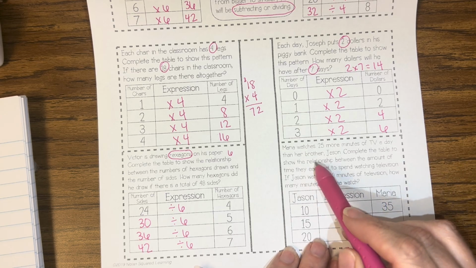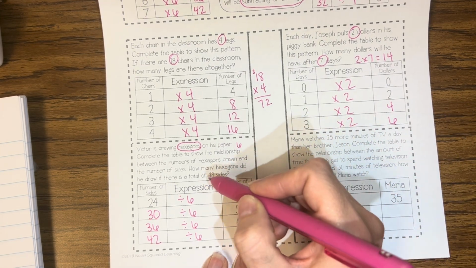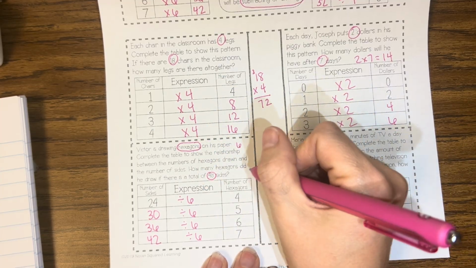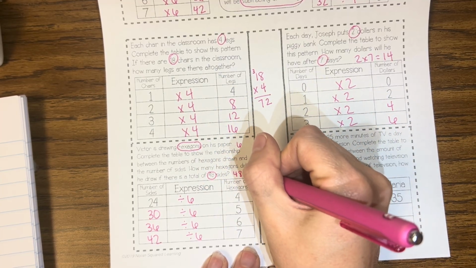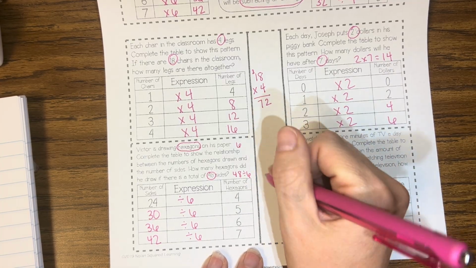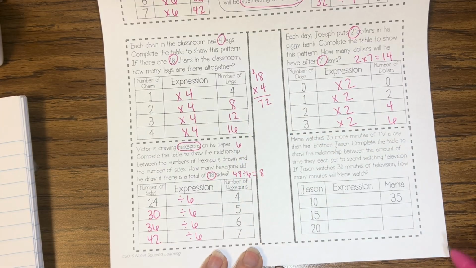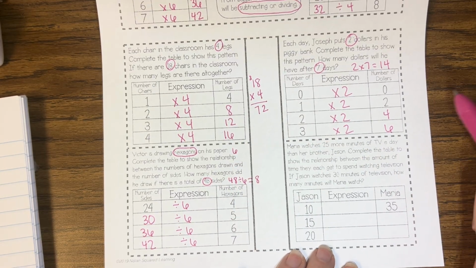Okay, last one. Oh, wait. Sorry, go back to the question. It says, how many hexagons did he draw if there's 48 sides? So it's asking us to say 48 divided by 6. So if we continue, what times 6 gives me 48? Well, it would be 8. So there would be 8 hexagons. He drew 8 hexagons.